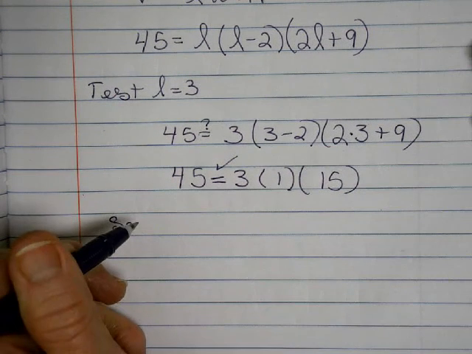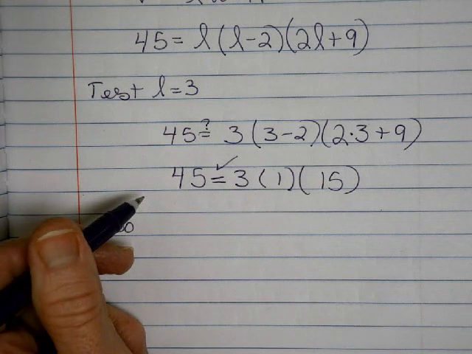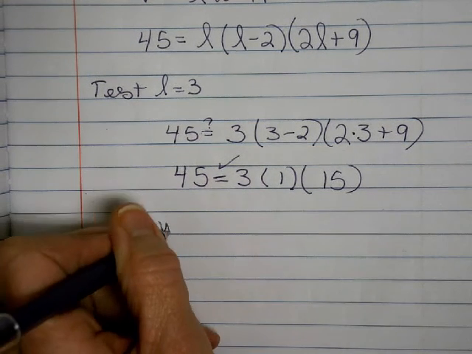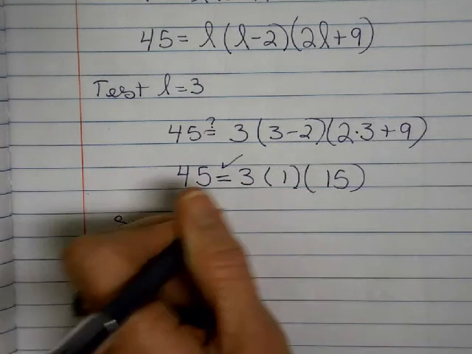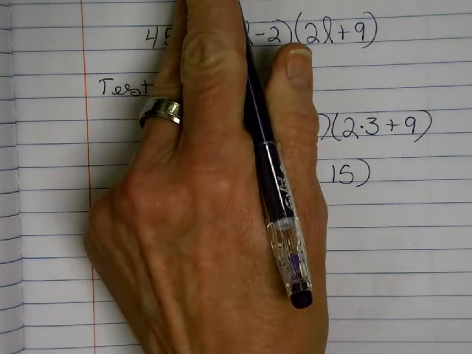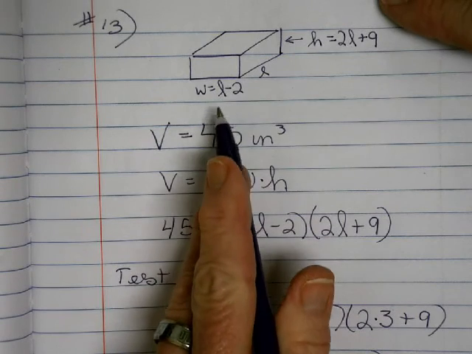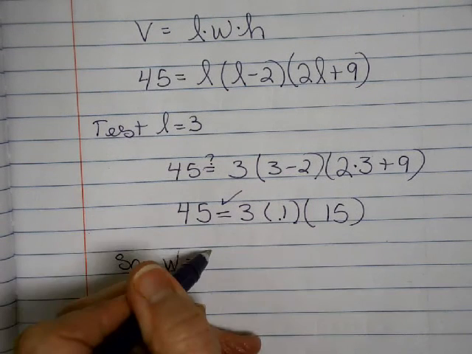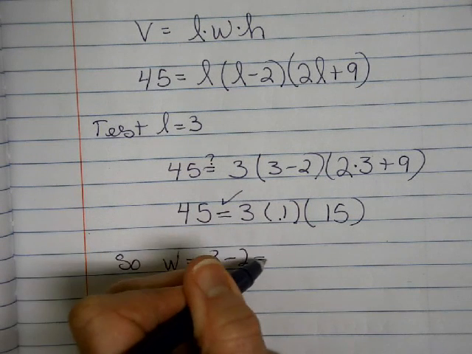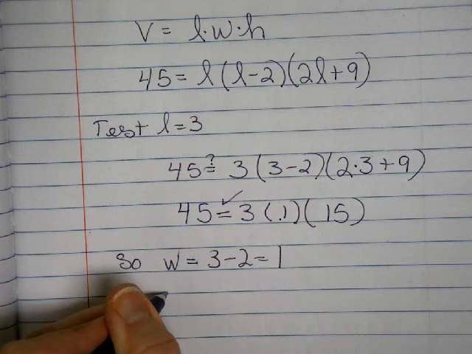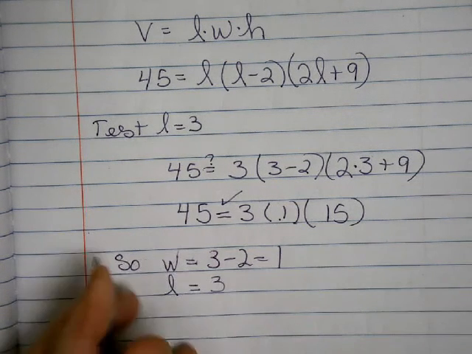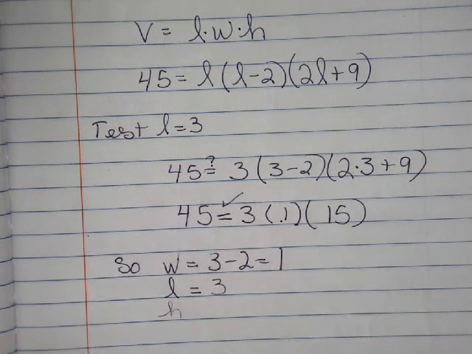So, watch out. On your software, your measures might not be in the order of mine. My measures ask for the width first. So my width came from up here, I put 3 minus 2. So width is 3 minus 2, which is 1. And then it asks me for the length, which we tested and checked that 3 worked. And then it asked me for the height.